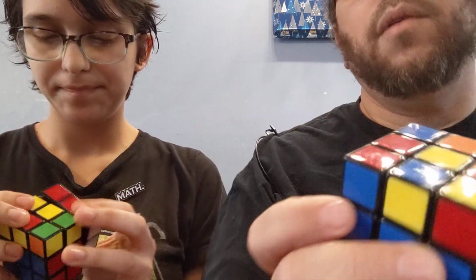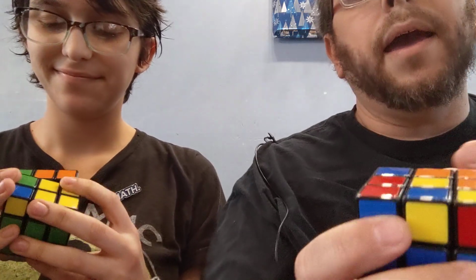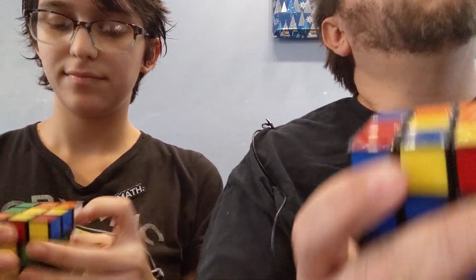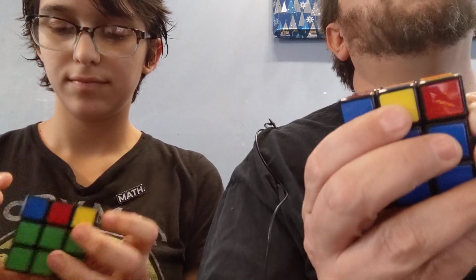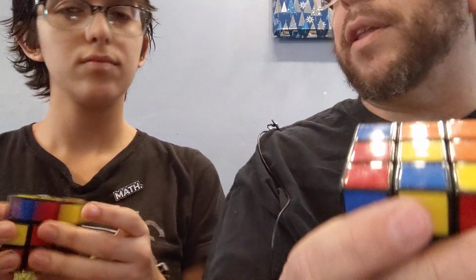All right, so I think the second one is private versus public solves. Yes. So both me and Autumn are cubers. We have both had private solves. So we've solved Rubik's Cubes privately, right?